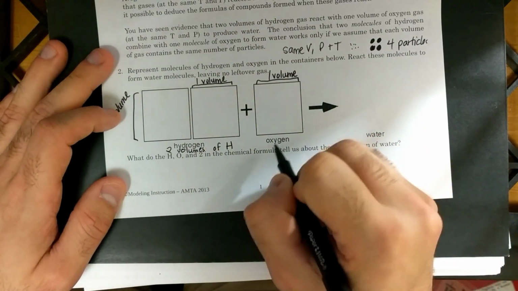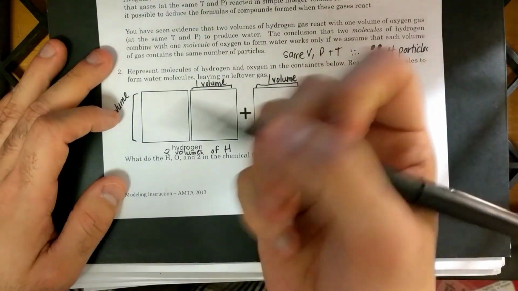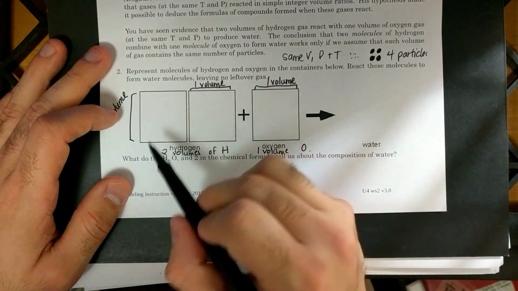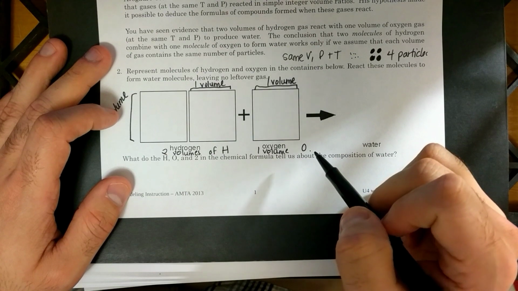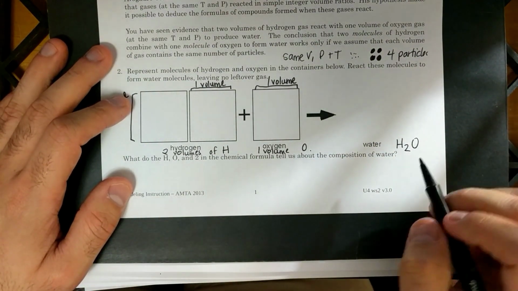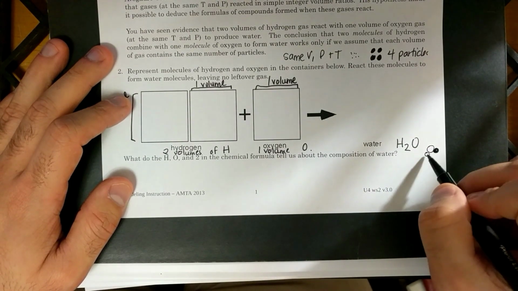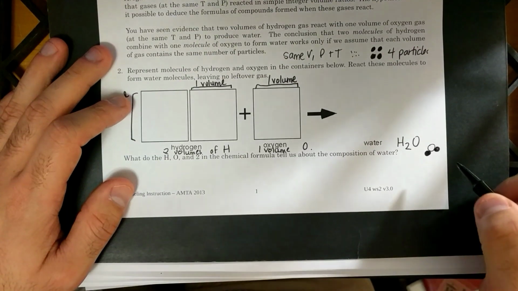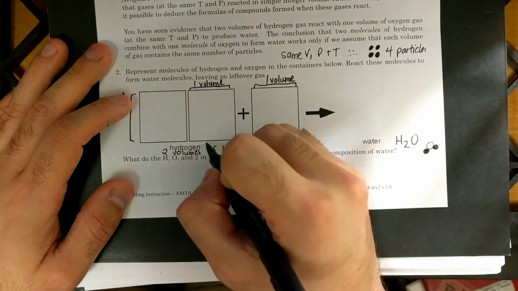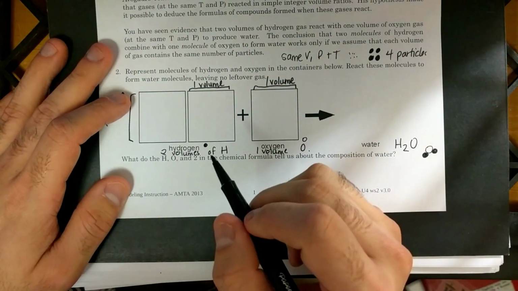I'm going to call it H. And I have 1 volume of O. And we know from the video notes that I made you record that for every 2 volumes of H and 1 volume of O, I will get H2O, right? And H2O will probably have 2 hydrogens and 1 oxygen. So I'm representing hydrogen with a black circle, and oxygen with a small white circle.